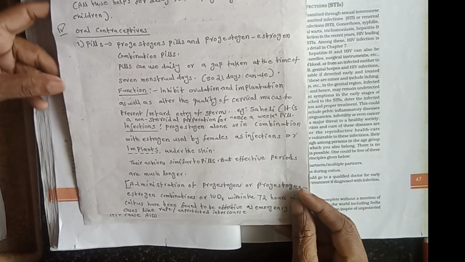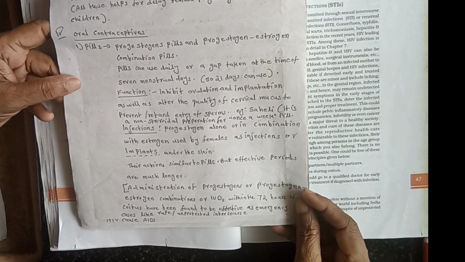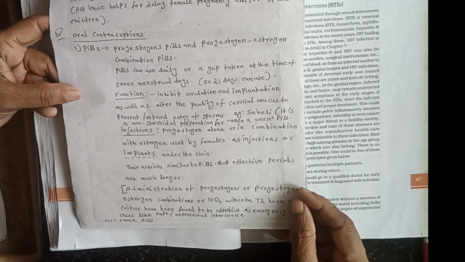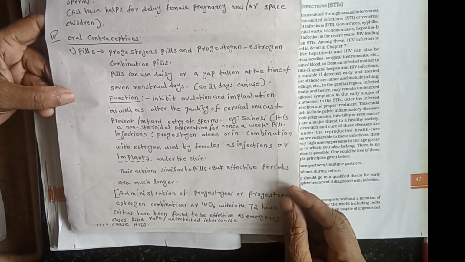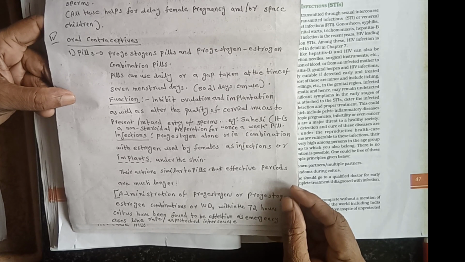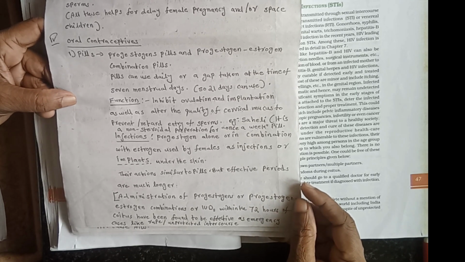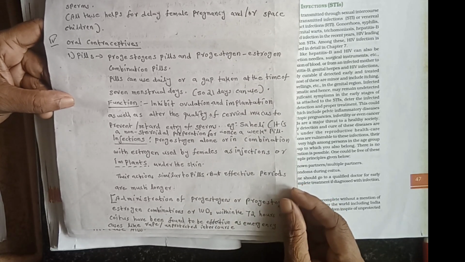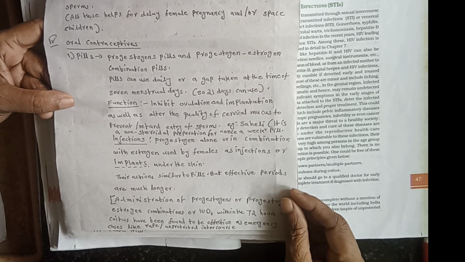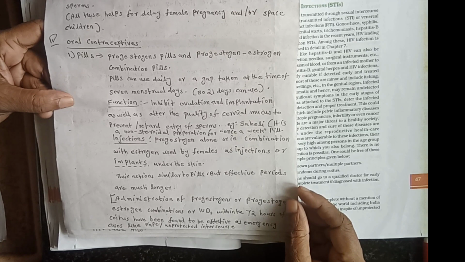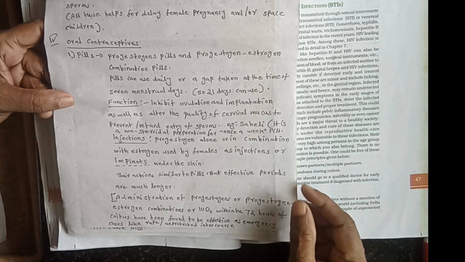First, pills. Mainly used pills, some certain injections also used. Oral contraceptive pills. Progestogen pills and progestogen-estrogen combination pills are available. Progestogen and estrogen are sex hormones related to the reproductive system, which we already studied.